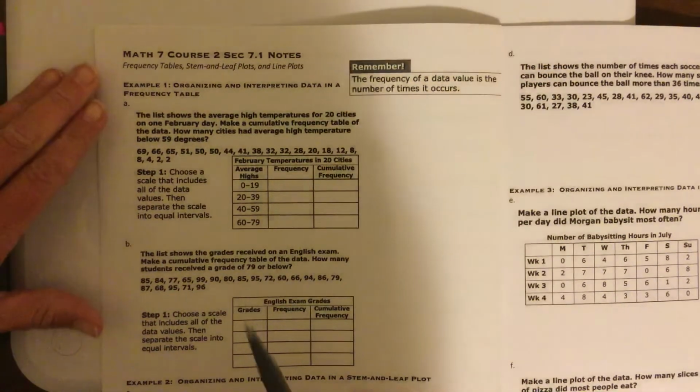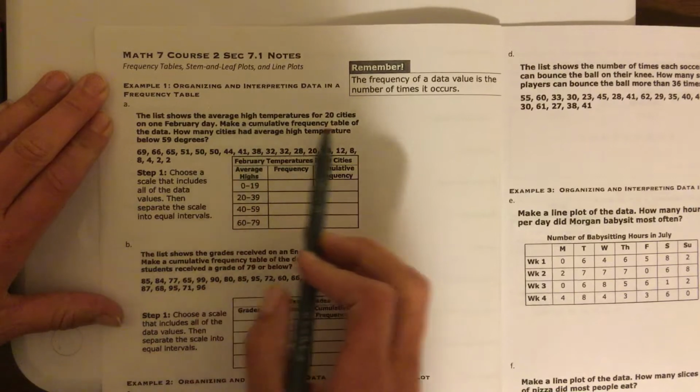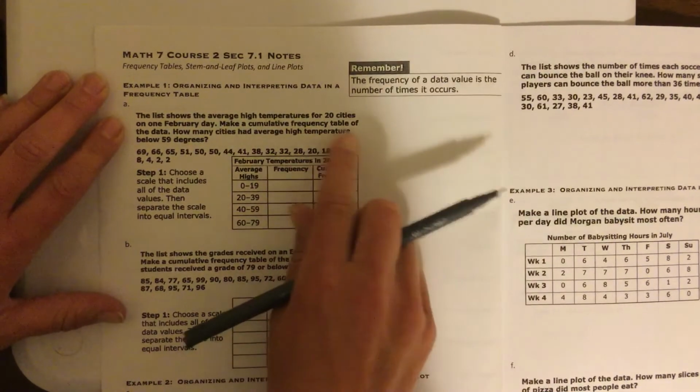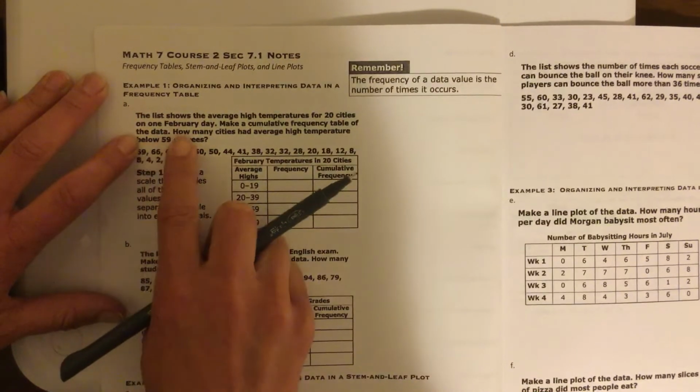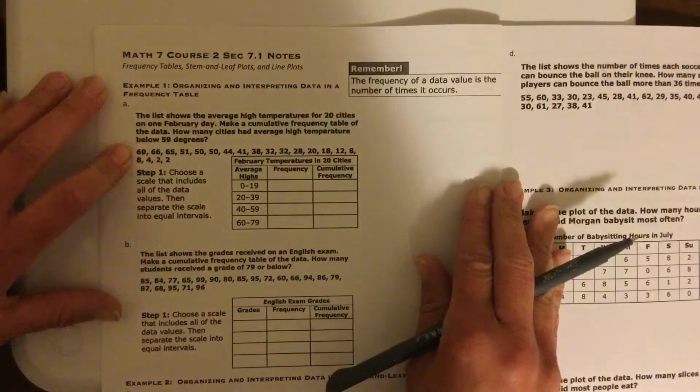So a lot of times you get numbers. It says the list shows the average high temperatures for 20 cities one day in February. Make a cumulative frequency table of the data. How many cities had an average high temperature below 59 degrees?